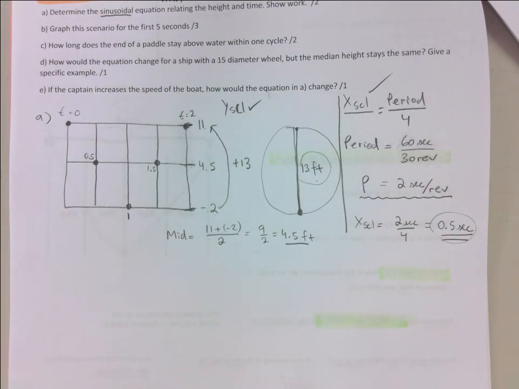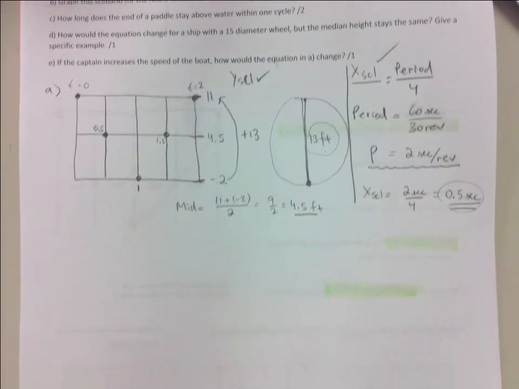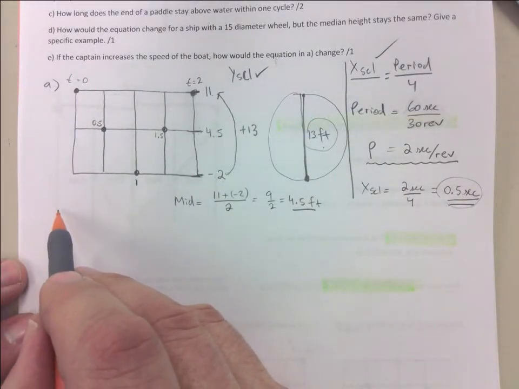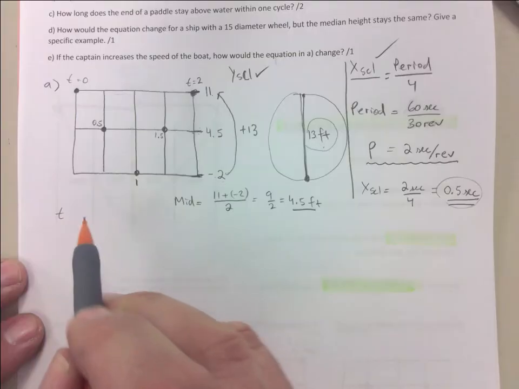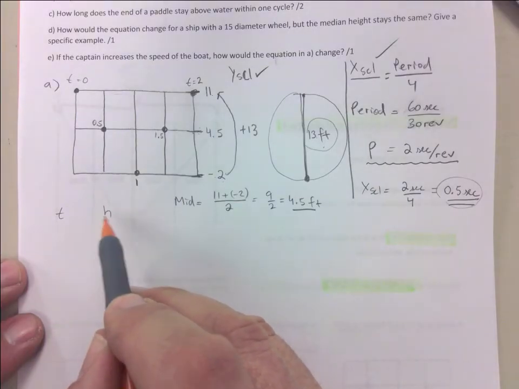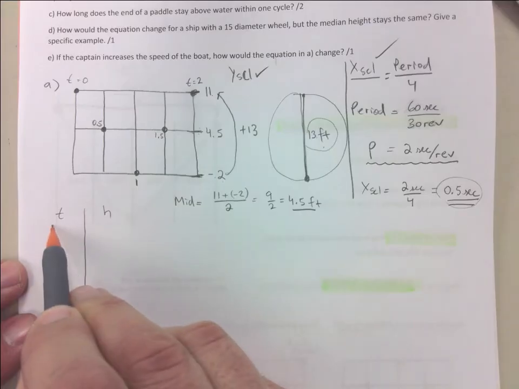Xscl, Yscl. Okay? So now, come up with your X and Y. So time and height or depth, whatever you want to call it.